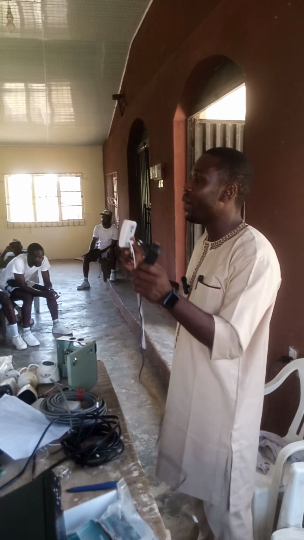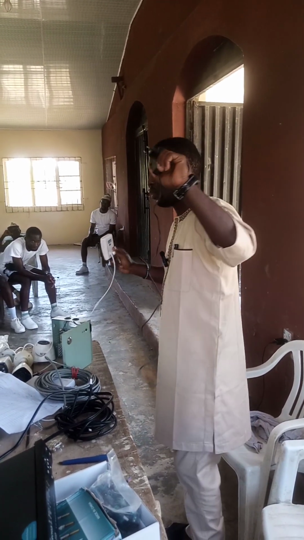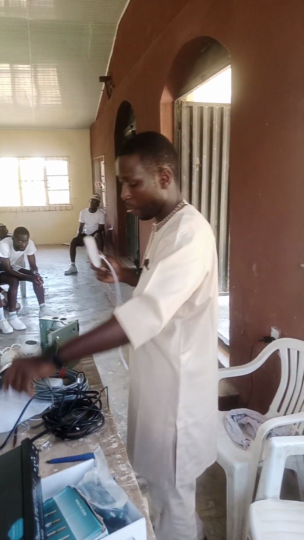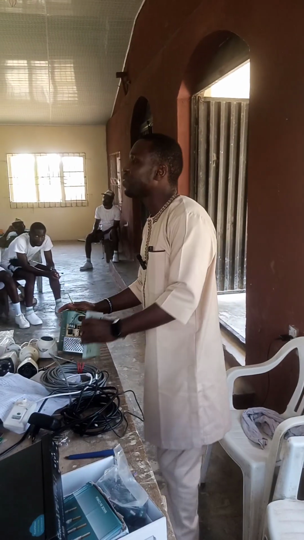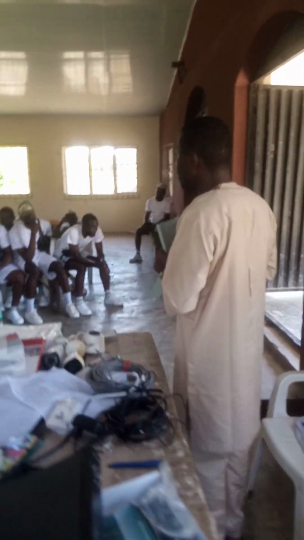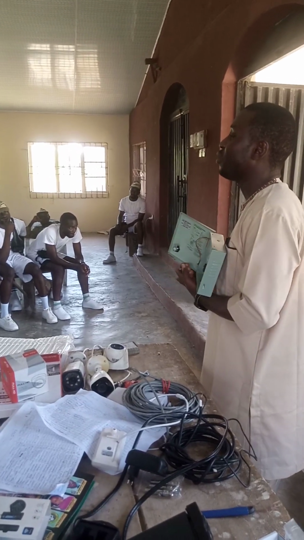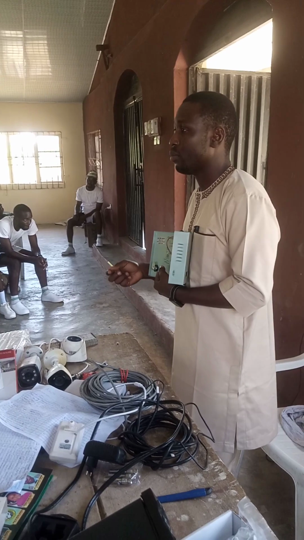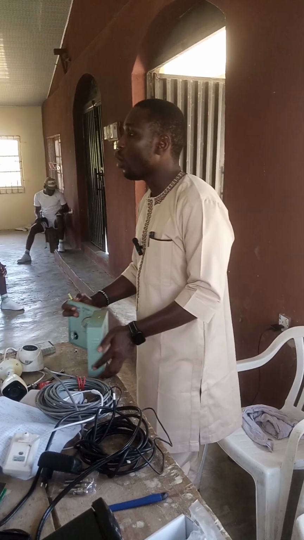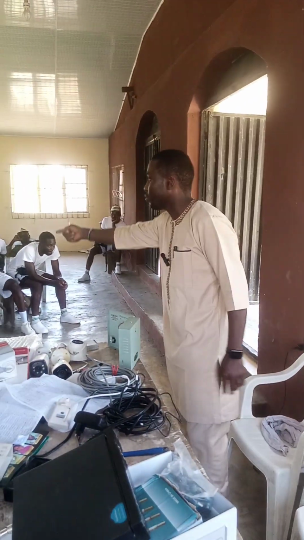So if you are using unit power, you must ensure that the power rating of your camera is also the power rating of your unit power. The next one we have is central power. I normally advise that we use central power. Number one advantage of this central power is it has what we call intelligent power system. Intelligent power supply means that what the camera needs at a particular time is what it will give out.